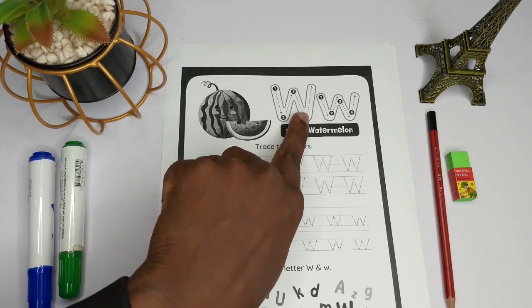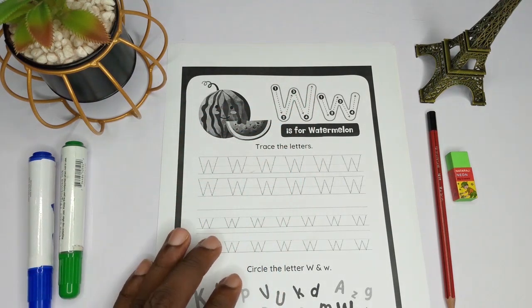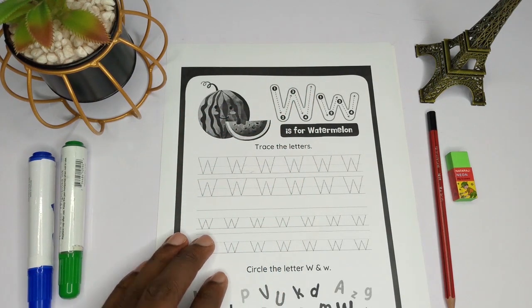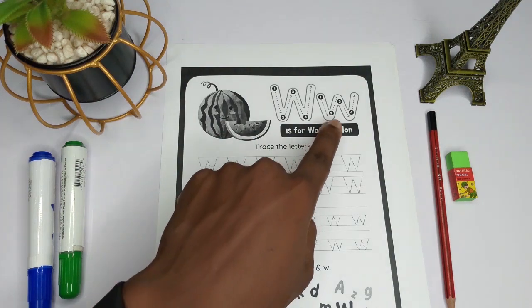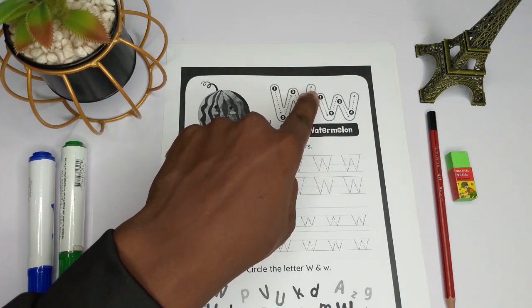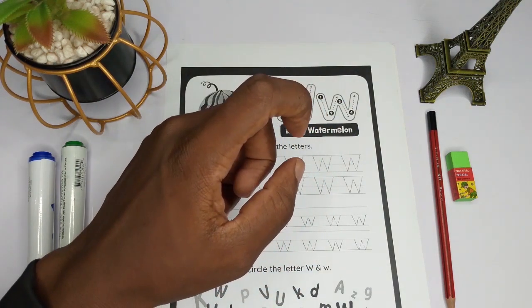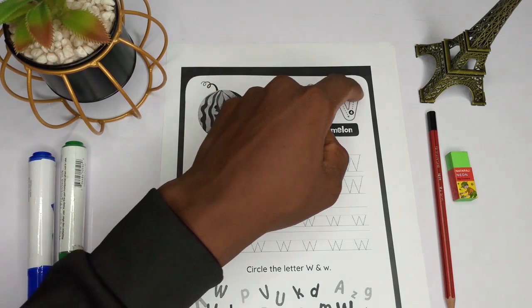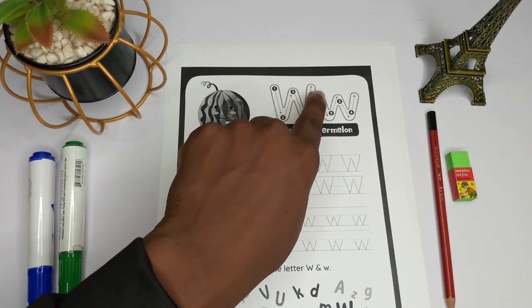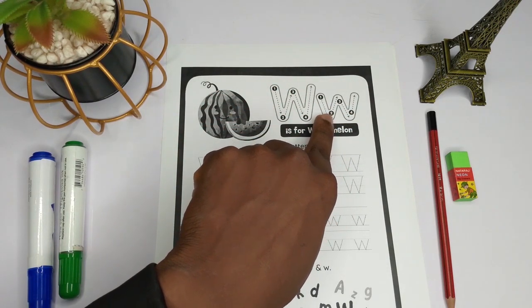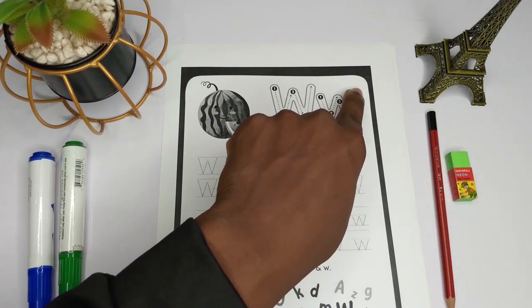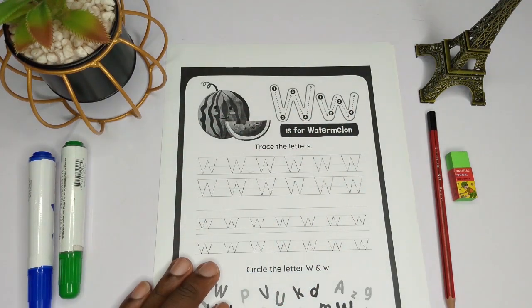We bring it back down and then move it up diagonally like that as well. That will give us capital W. For small w, we do the exact same thing but on a smaller scale. Between the second and the last horizontal guideline, we draw a slanted line downward, upward, downward, and upward, and that will give us small w.